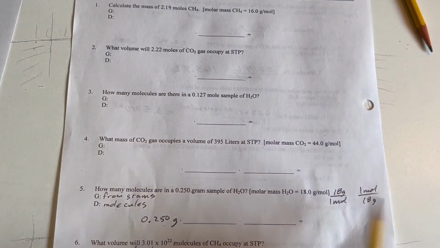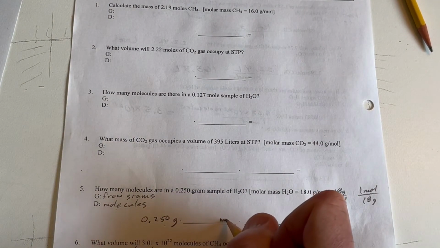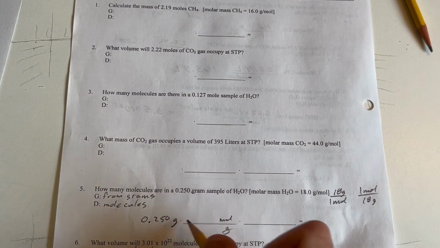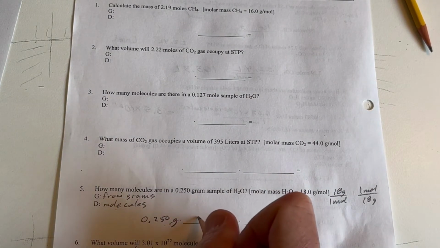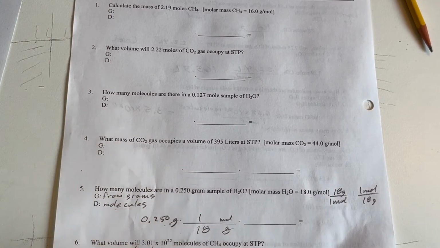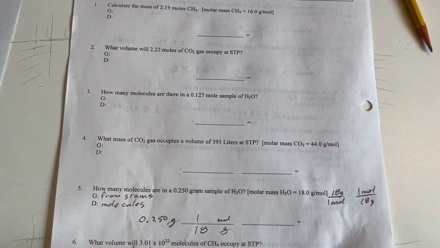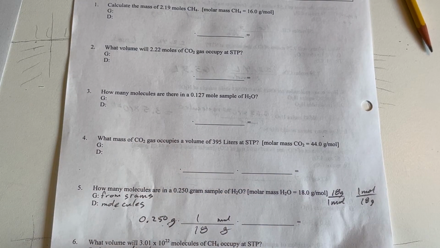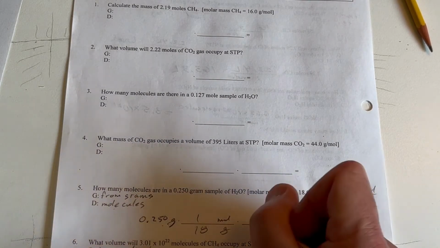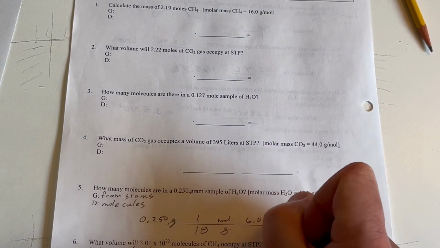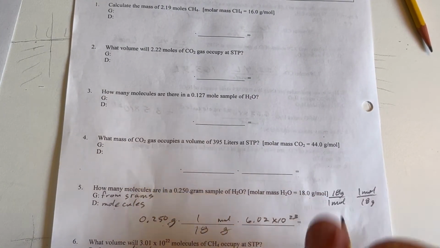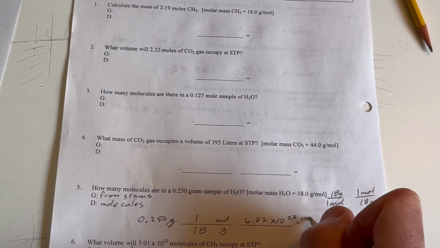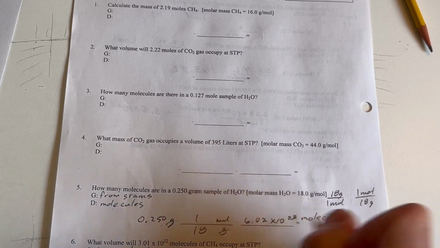So now I'm going to use, let's see, I want to change this to moles. And so then I use moles over grams to cancel the grams. 1 mole is 18 grams for water. And now we're going to multiply by 6.02 times 10 to the 23rd molecules per 1 mole.